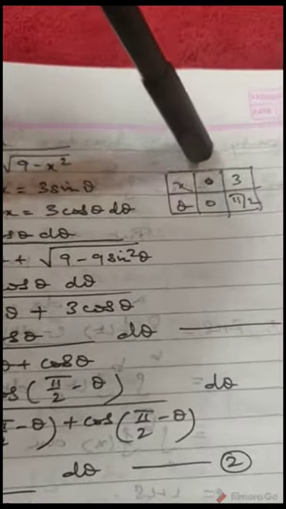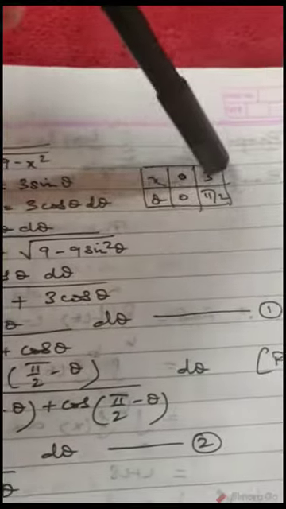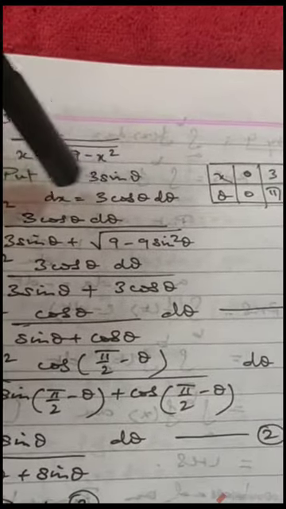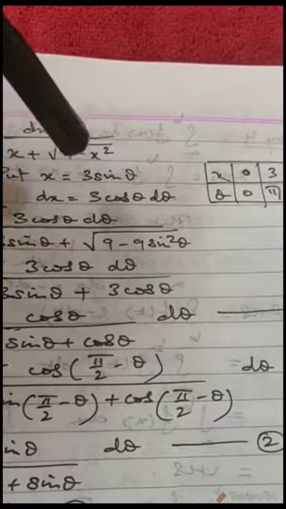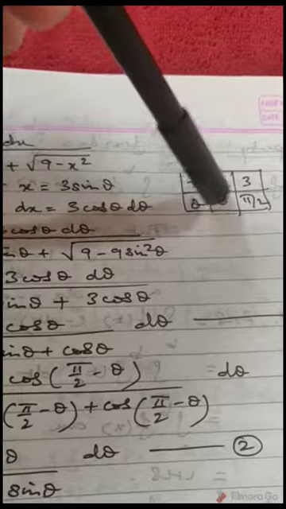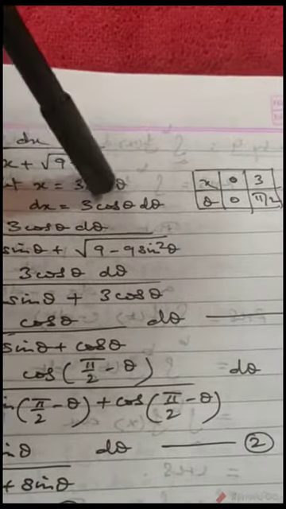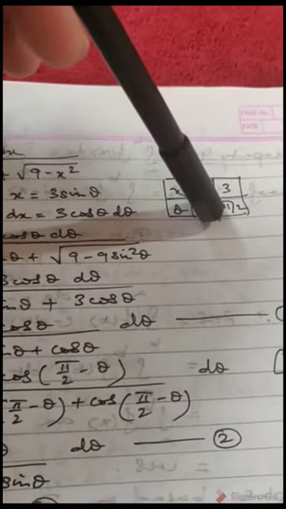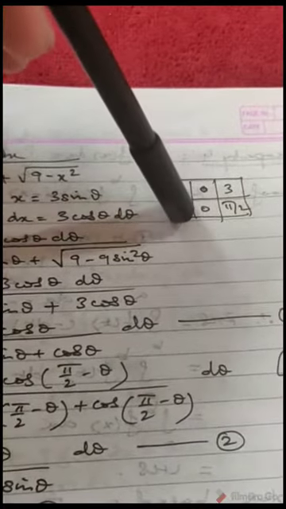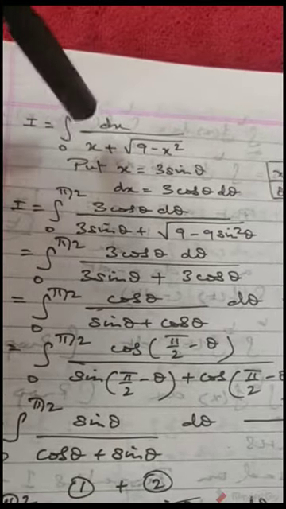And we also are going to change the limits. So what were 0 to 3 now are going to change for theta. So when x is equal to 0, 0 upon 3 is 0, so sin theta will be 0, so theta will be 0. When x is equal to 3, 3 upon 3 becomes 1, so sin theta is 1, which means theta will be pi by 2, because sine of pi by 2 is 1. So the limits have now become 0 to pi by 2.